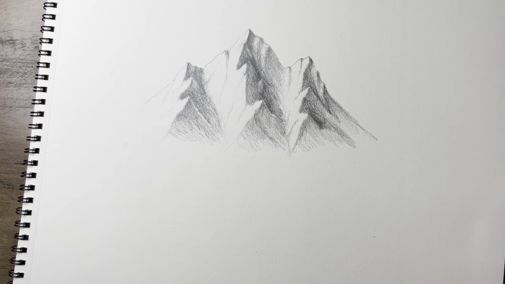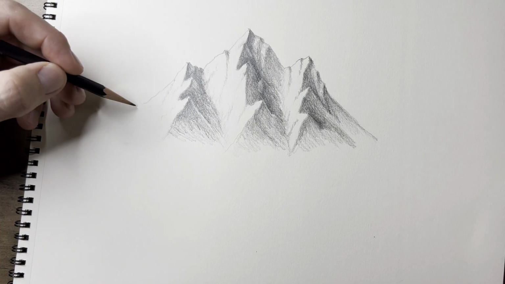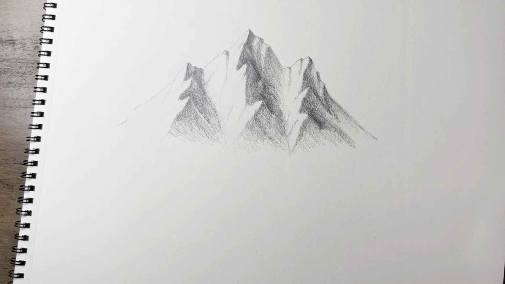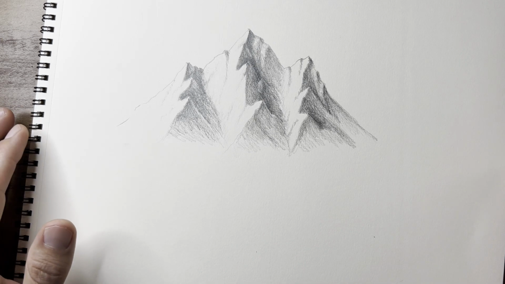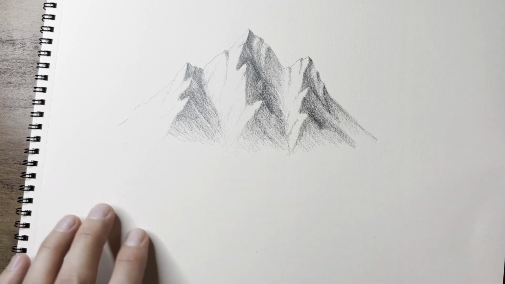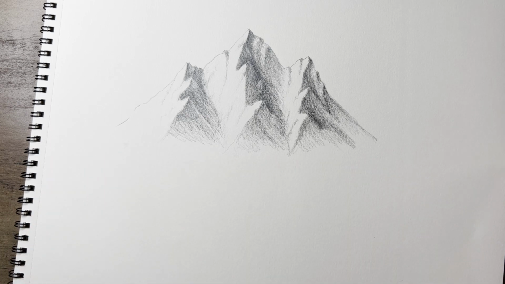Okay, well, with that, I'm gonna go ahead and stop here. This is part 1 of the nature drawing. In the next part, I'm going to add in the trees and the lake to this drawing.